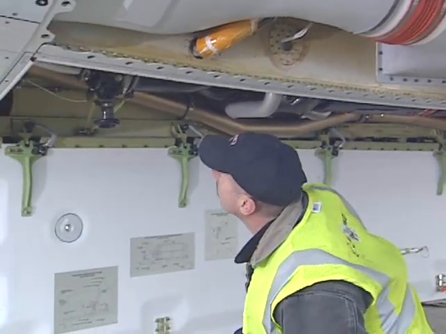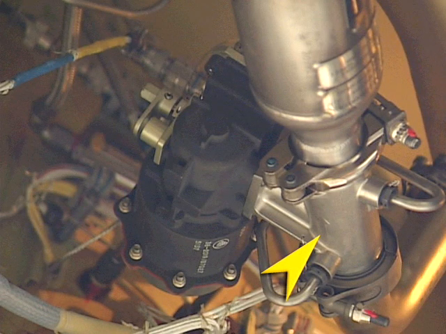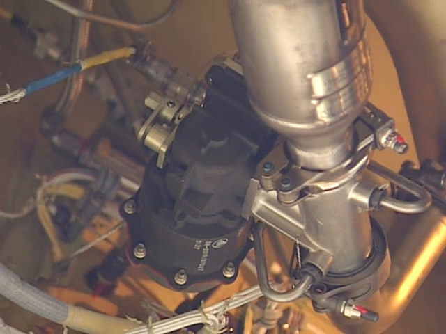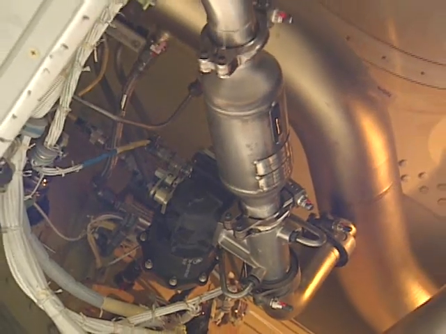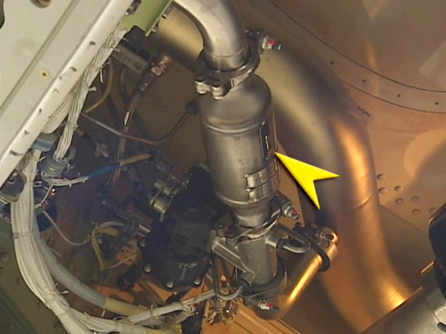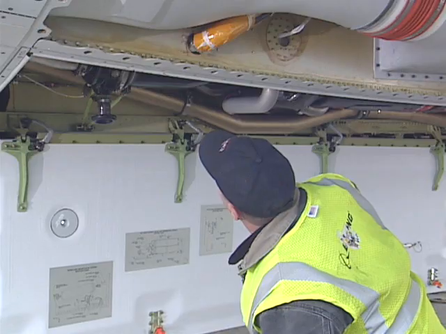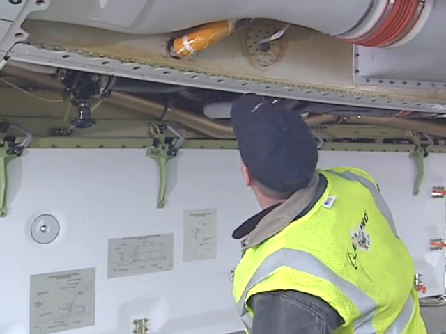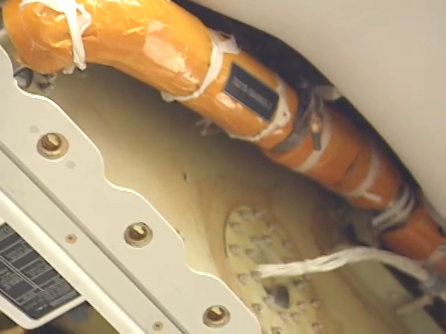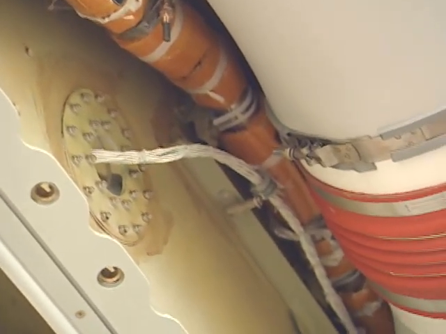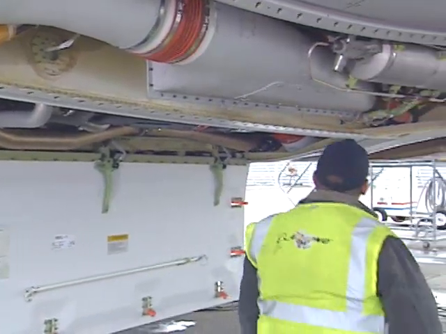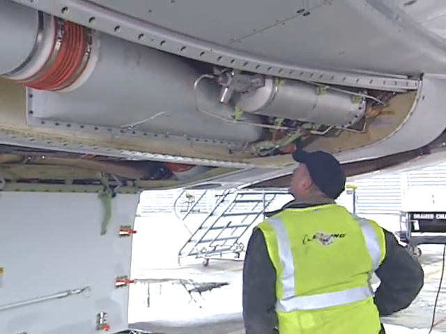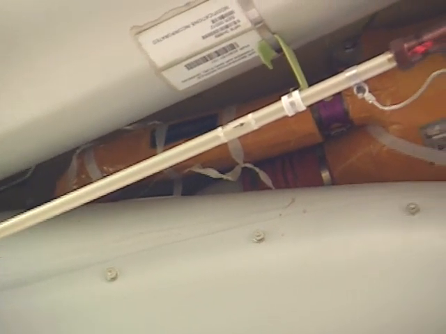The NGS shutoff valve is attached to the bleed air duct in the forward part of the left pack bay. The ozone converter is just aft of the NGS shutoff valve. Then the air supply duct leads outboard to the ram air duct compartment and aft to the heat exchanger.